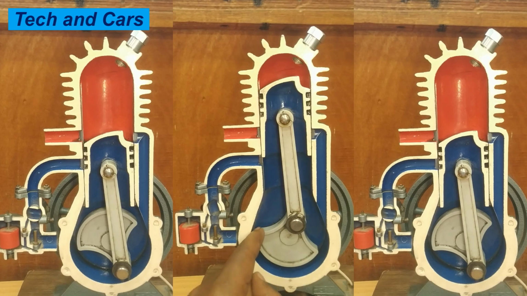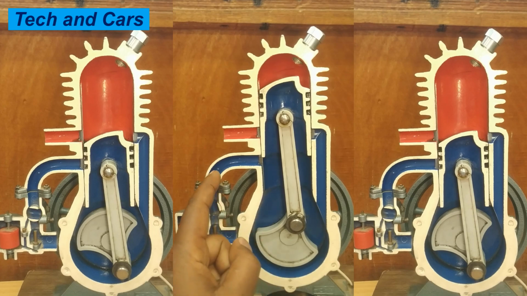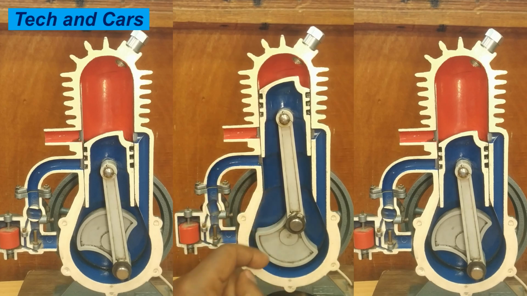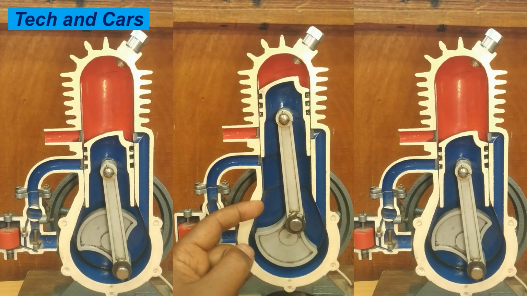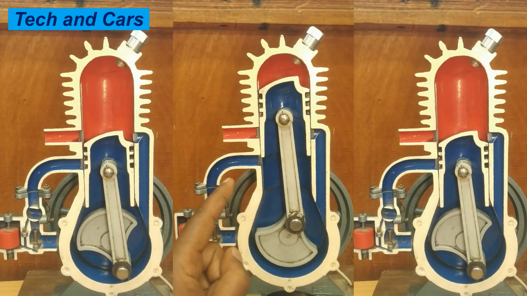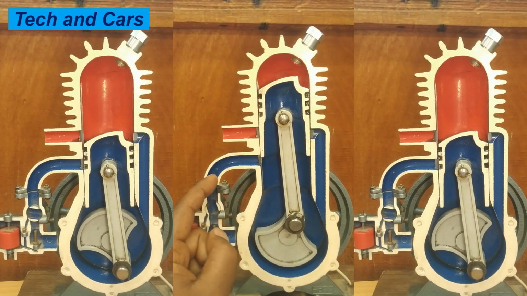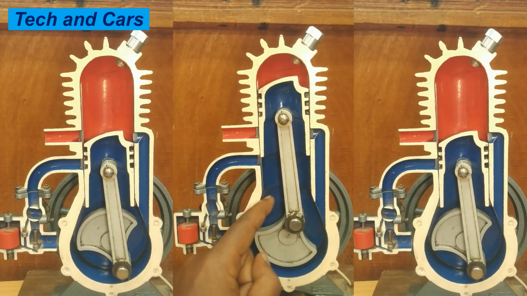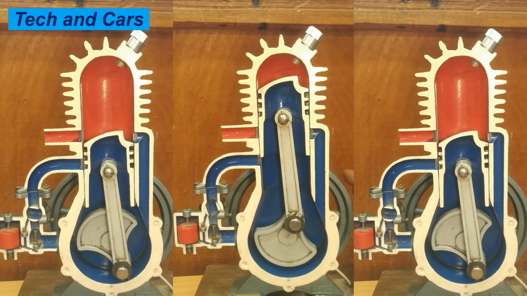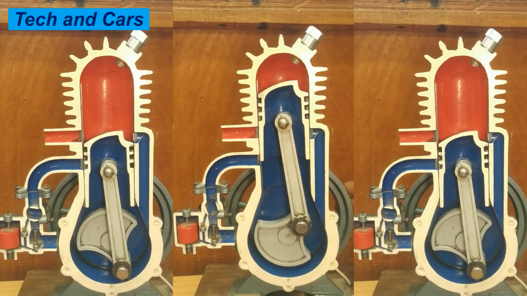All these components will get lubricated by the oil that is added to the incoming fuel. Now, because the piston has moved up, forward stroke, crankcase volume has increased, and air fuel mixture will get admitted into the crankcase. Now the piston, once it reaches TDC, will start to come down.